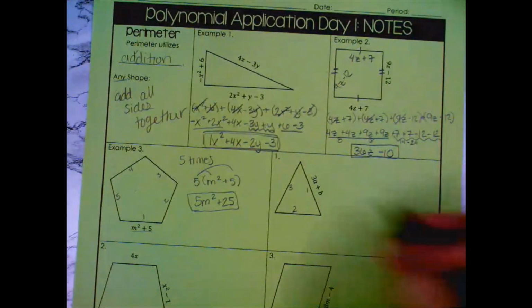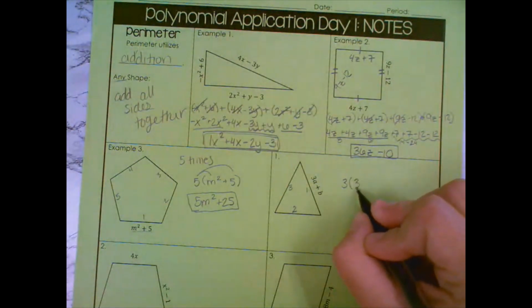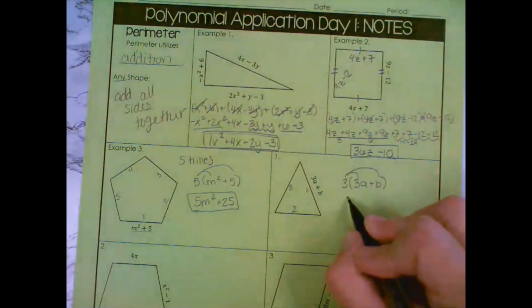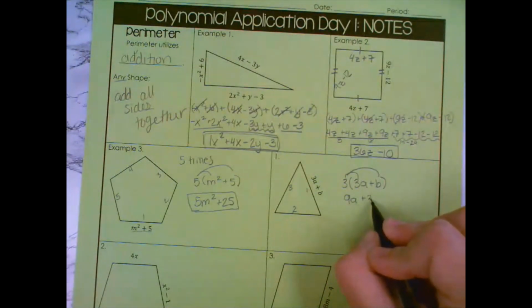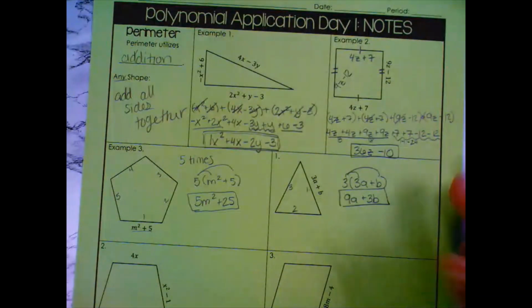Okay, so here we have it 3 times, which means I'm going to have 3 times the 3a plus b. And so then I just distribute, I get 9a plus 3b. Pretty simple.